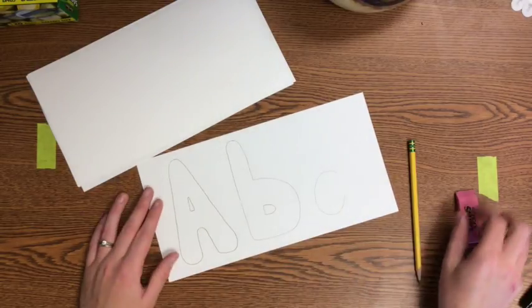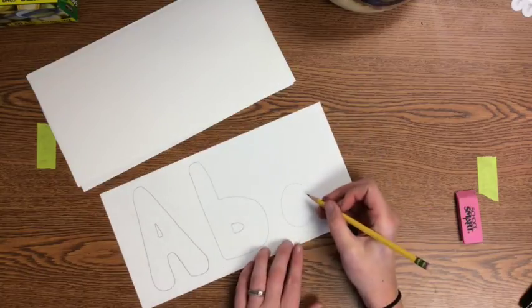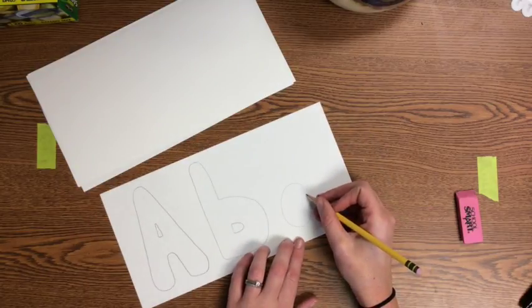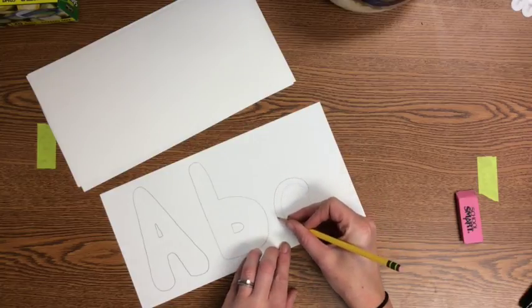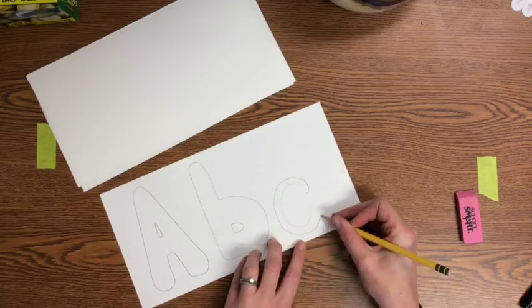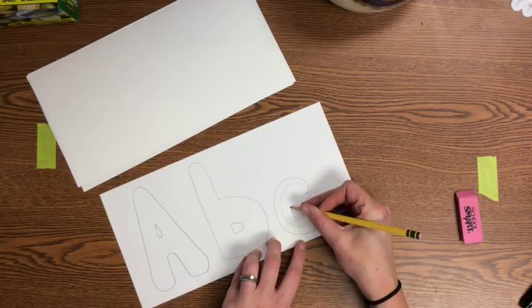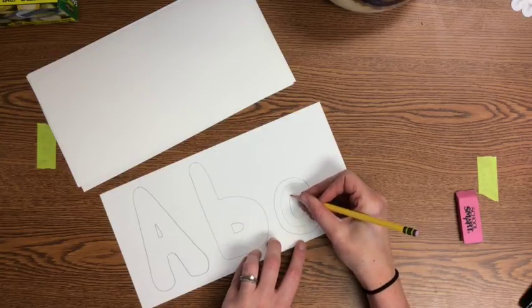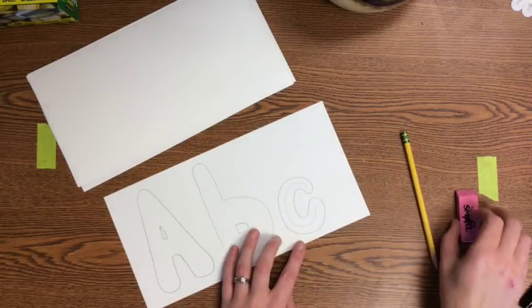And you can repeat this for really any letter. You just draw around the outside of it, and if it has a hole in it, such as an A or a B or an O or any of those letters that create a hole inside, then you need to go around the edge of that hole as well. So a letter like C is really simple because it doesn't have a hole in the center. You just follow the line all the way around with your pencil until you get back to the beginning.